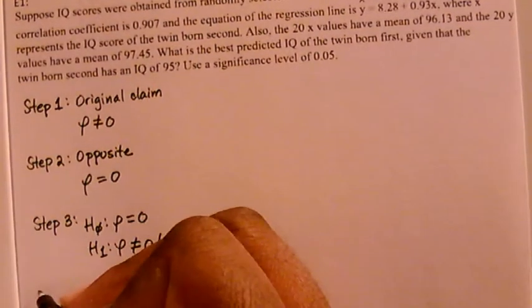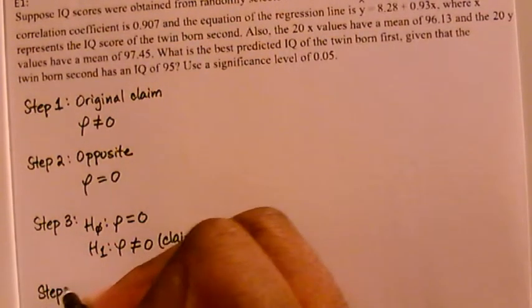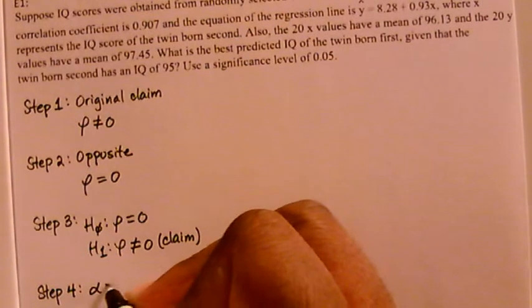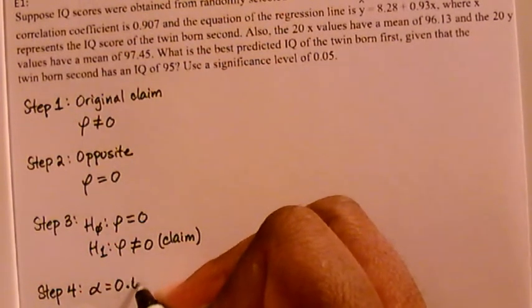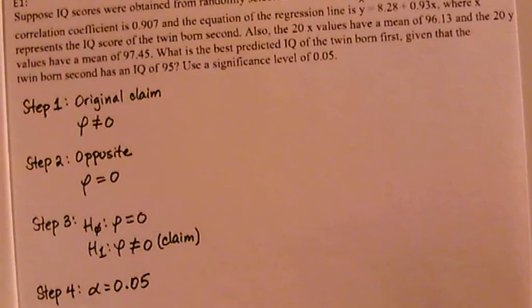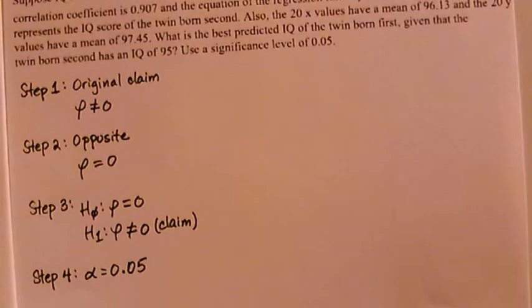And step number 4 is the significance level. That's alpha is equal to 0.05. That's given to us in the problem. So step number 4 is just your level of significance. Alpha is equal to 0.05.